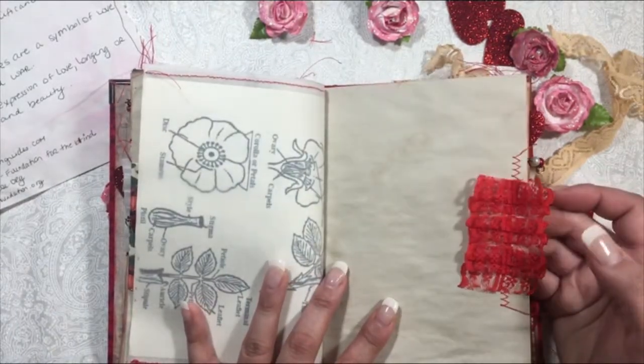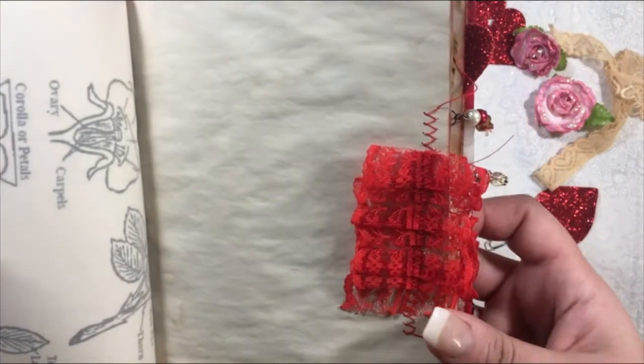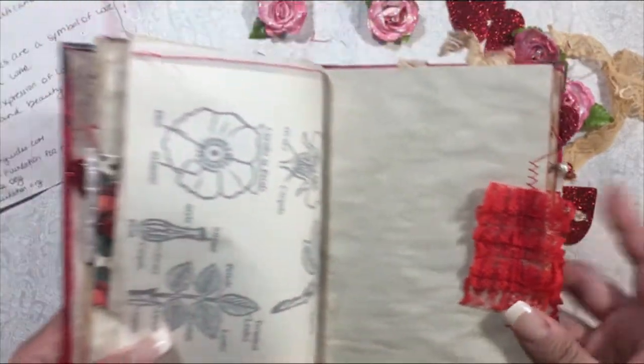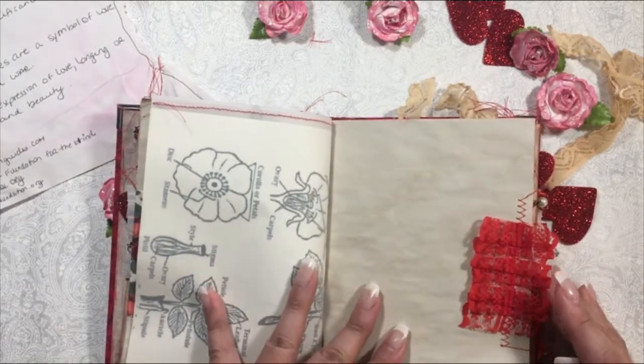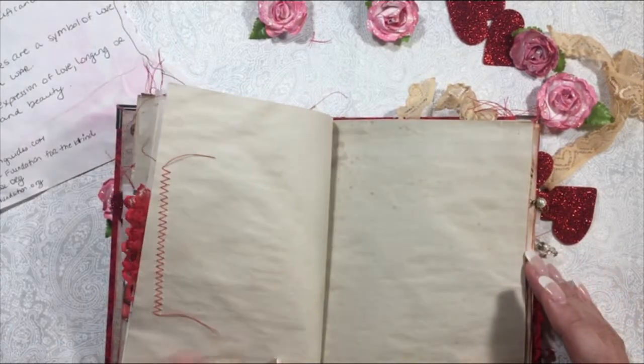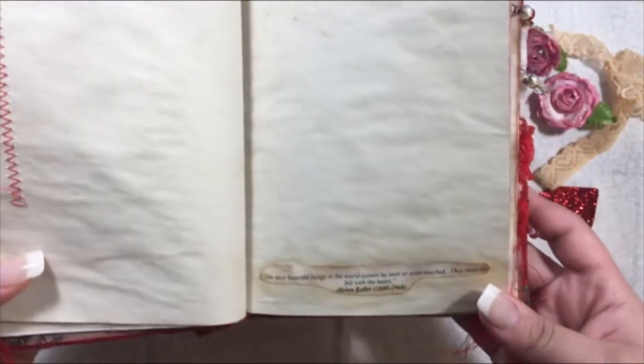Okay, so I added some lace and then I stitched it on there. I have this lace in my shop if you're interested. And then down here I added a quote from Helen Keller. The most beautiful things in the world cannot be seen or even touched. They must be felt with the heart.